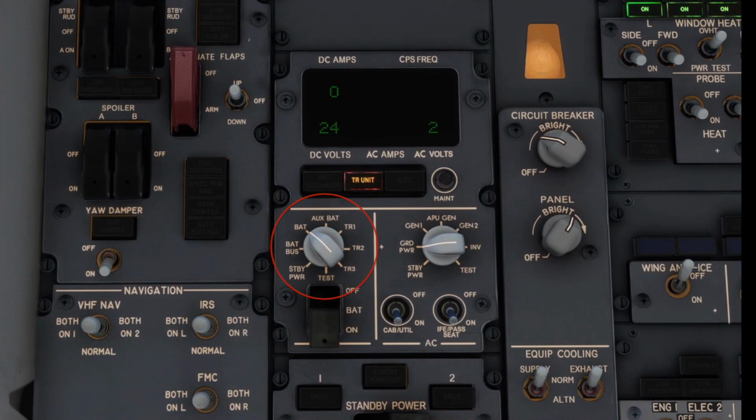Turning the DC selector to TR1 shows no DC amps and 28 volts. TR1 is the issue. DC bus 1 is however still being powered, as the TRUs are connected by a crossbus tie relay. The failure of any TRU results in the load being provided by the remaining TRUs.